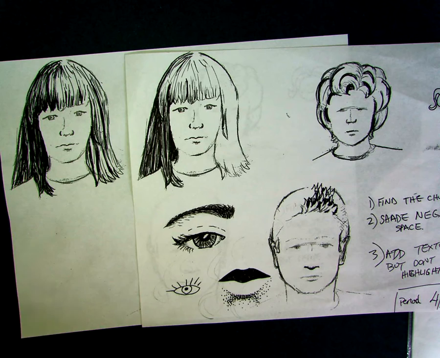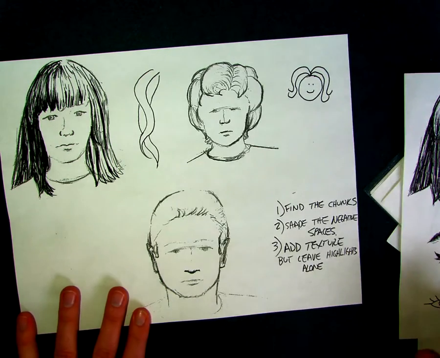So I'm going to push that side a little bit darker.